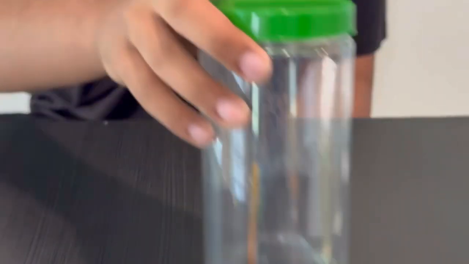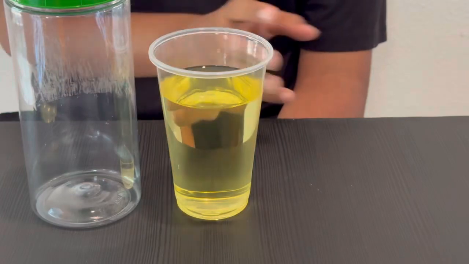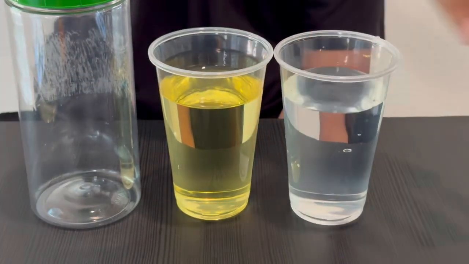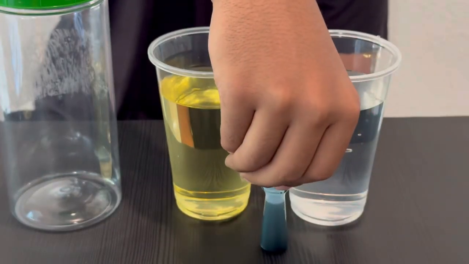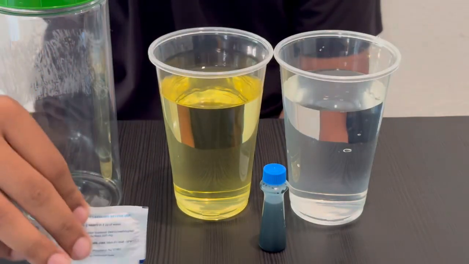For this experiment, first we'll need one jar of about this size, about a cup of oil, about a cup of water, then some food coloring, and an Alka-Seltzer tablet or any effervescent tablet.